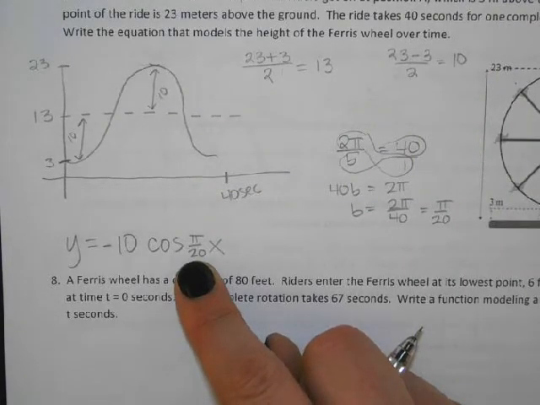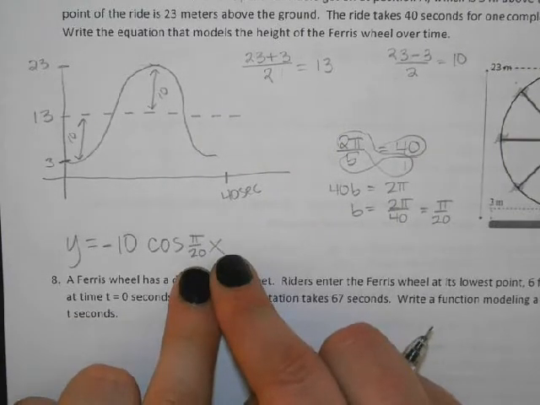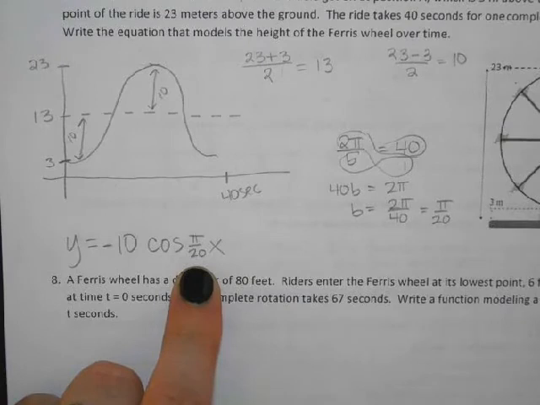Where would you apply this? I could see you applying it anytime you're talking about waves, so sound waves, heart rates, things like that. If you write the equation first, then you can pinpoint specific values within that graph. So we're going to write the equation, and then I'm going to say how far off the ground are you at 27 seconds, and we can figure it out.